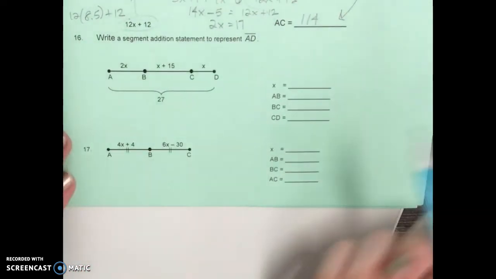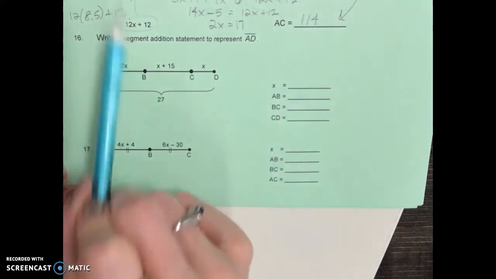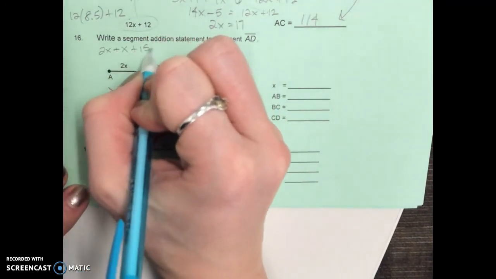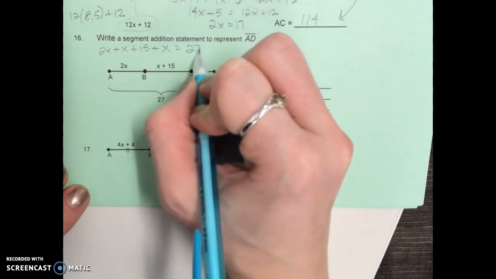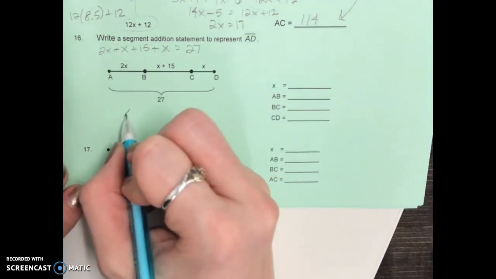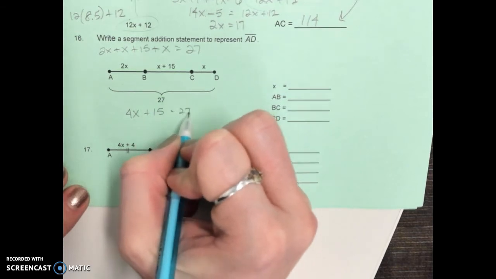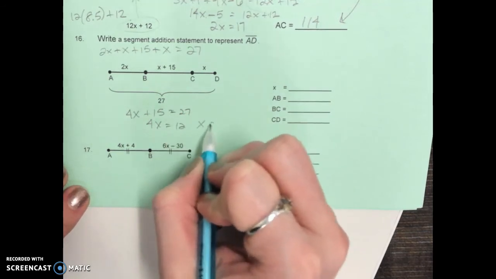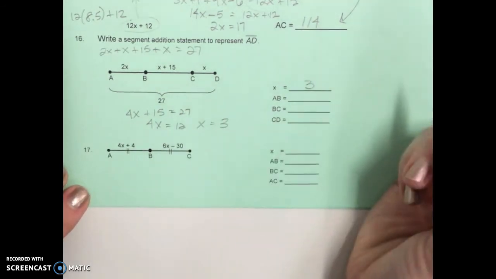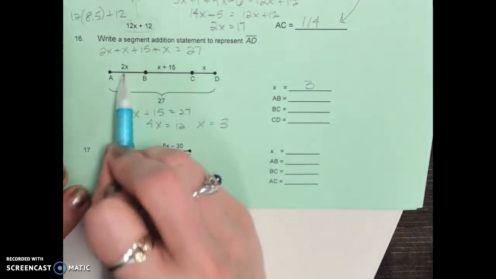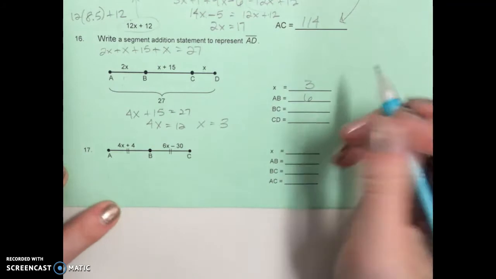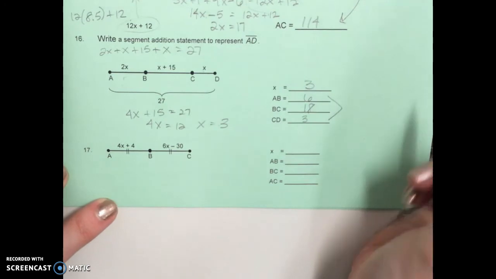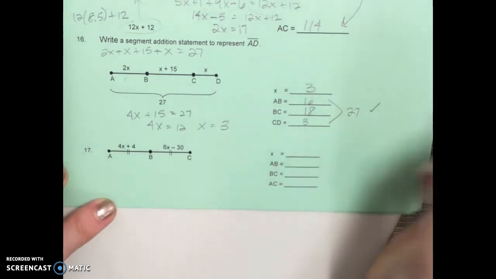16 is the same type of problem as 15. So we have 2x plus 15 plus x equals 27. So all together I have 4x plus 15 equals 27. I can subtract 15 from both sides and get 4x equals 12, so x equals 3. And then again, plugging this x into all of these. 2 times 3 is 6. 3 plus 15 is 18. x is just 3. And if I add all these together, I should get 27, which I do, so I know that I did it right.